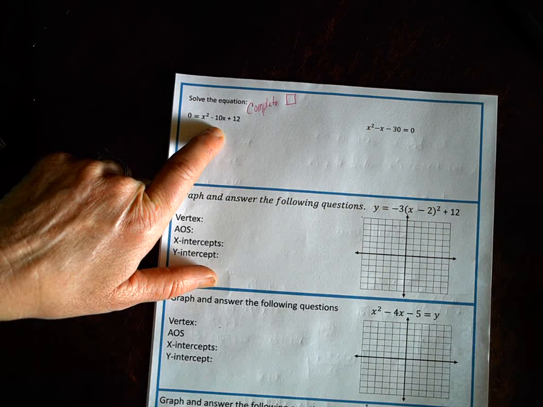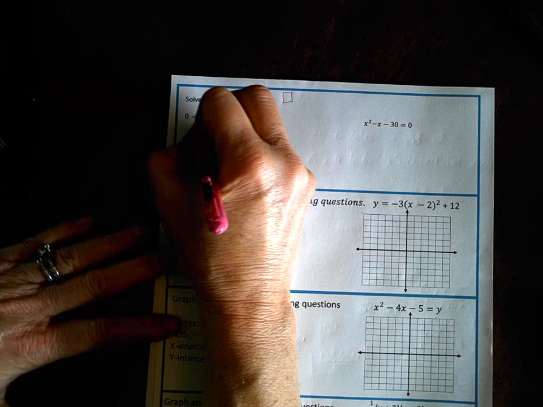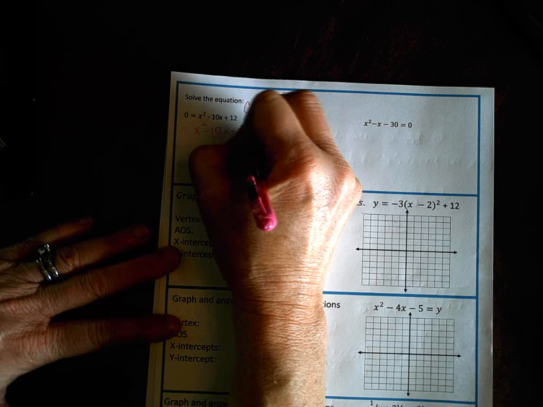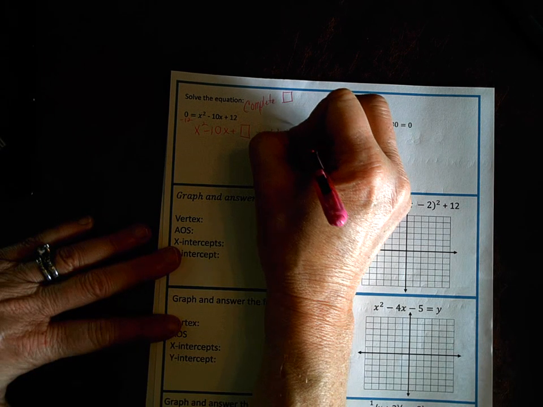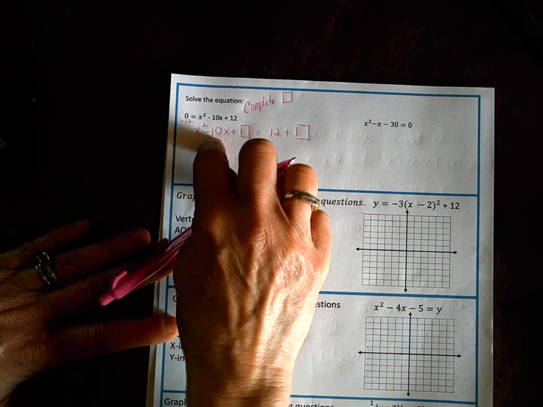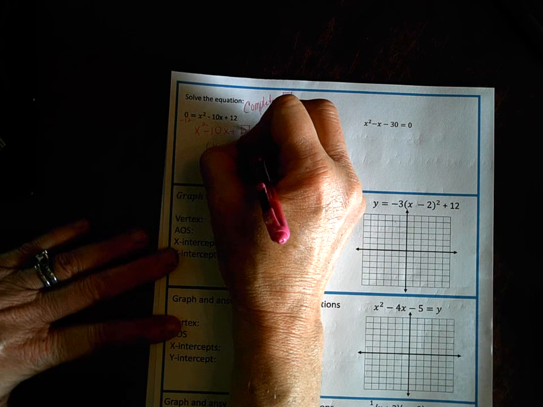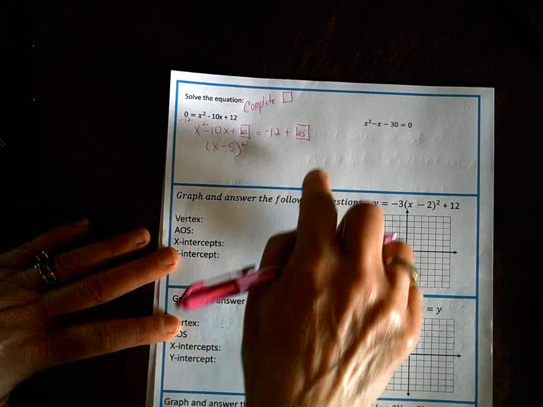Why? B is even. Remember when you complete the square, so this is a good little review of things. You move the 12 to the other side by subtracting 12. I like to put a number here. And you put a square. Take half that number, and you square it. That's 25. Whatever you do to one side of the equation, you have to do the other. And that gives you 13.